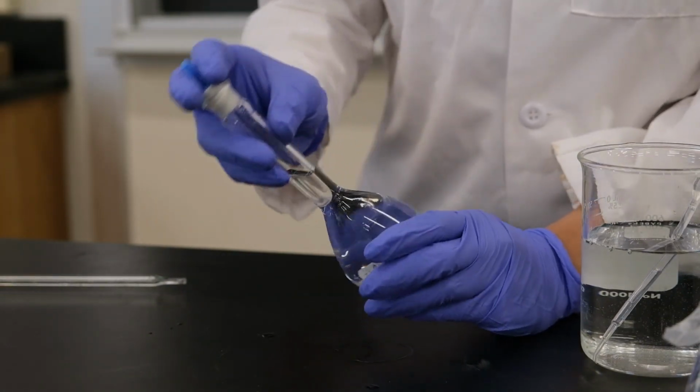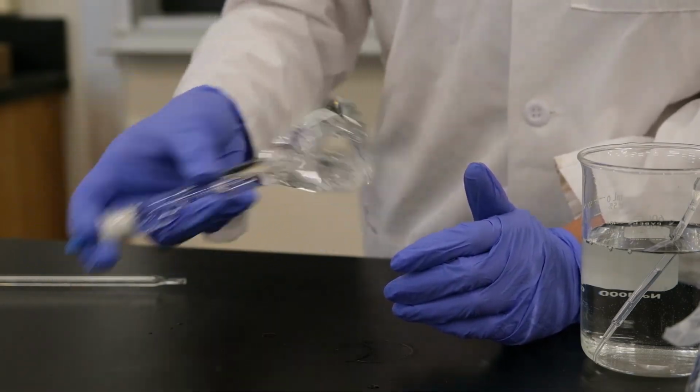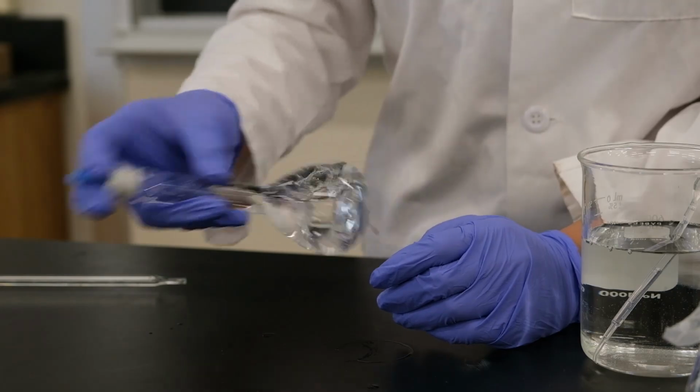We shake it and mix it thoroughly for 10 times, or at least 10 seconds.